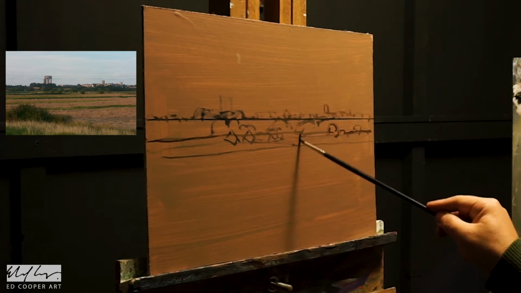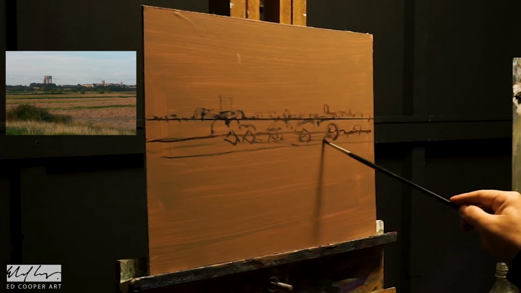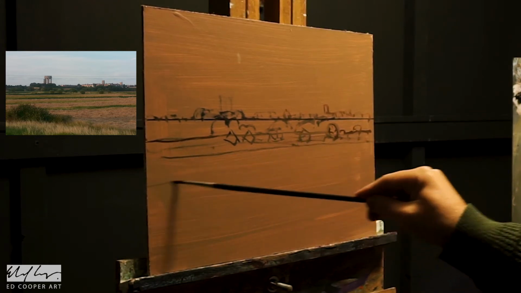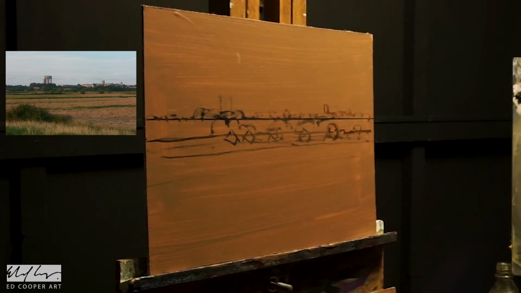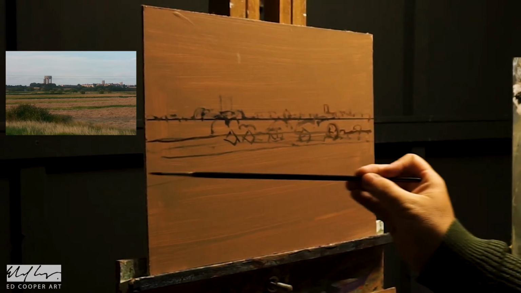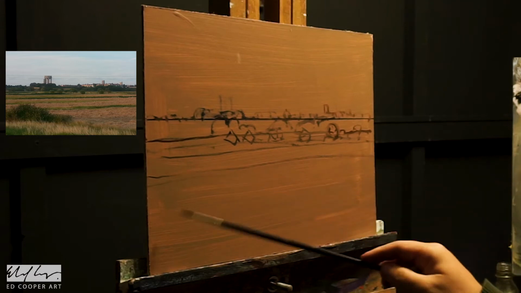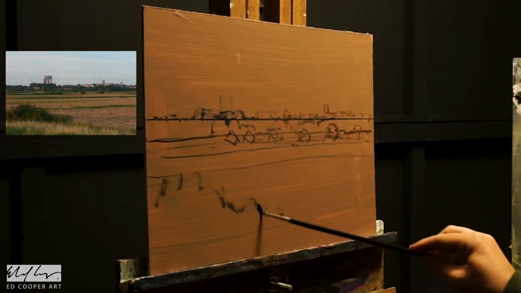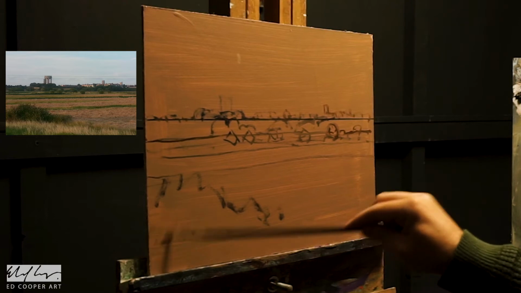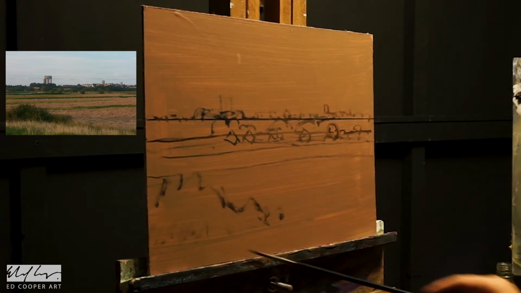My advice for homework this week was to have a go at either both of these, but what I actually revised it to is, if you were going to choose one this week, to do the tonal painting first. So that's what I've chosen to do.